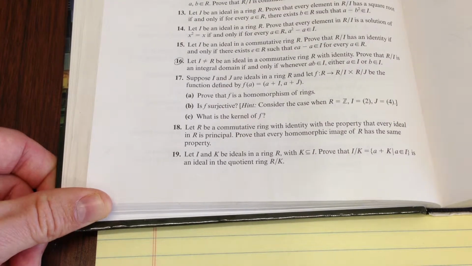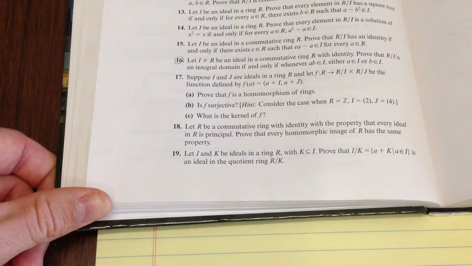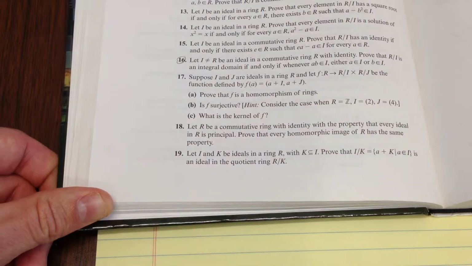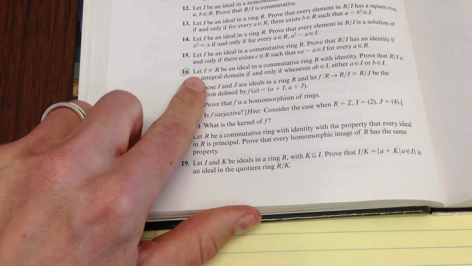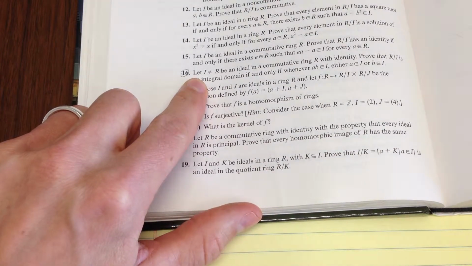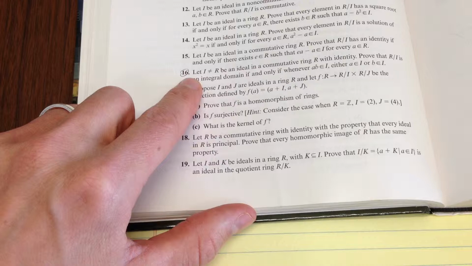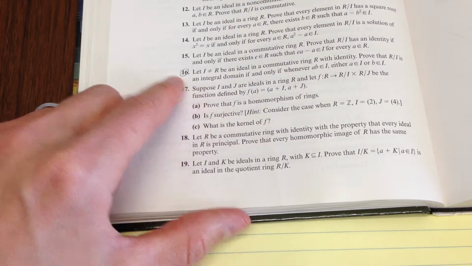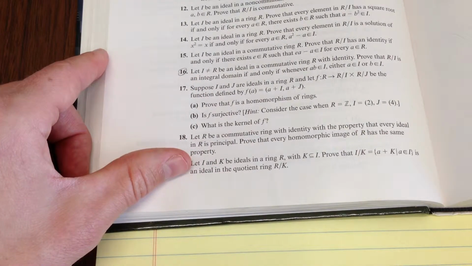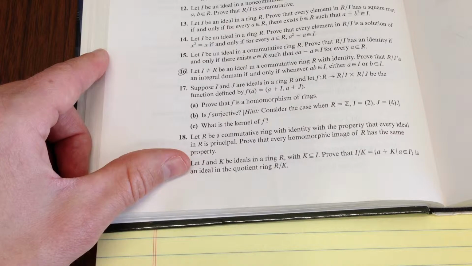I'm here with problem 16 on page 160 of Hungerford's Abstract Algebra Introduction. Notice this problem says, let I not equal to R be an ideal in a commutative ring R with identity. Prove that R mod I is an integral domain if and only if, whenever AB is in I, either A is in I or B is in I.